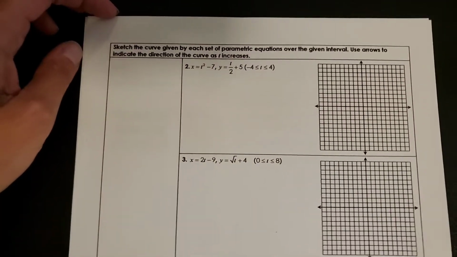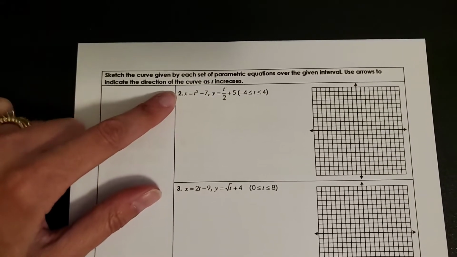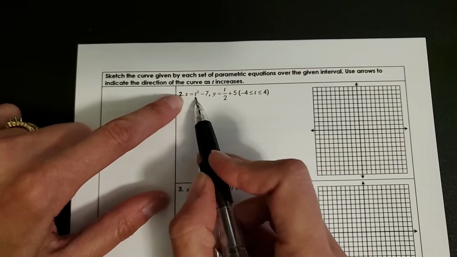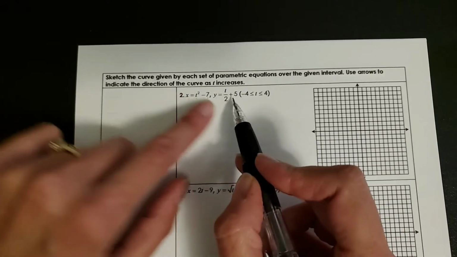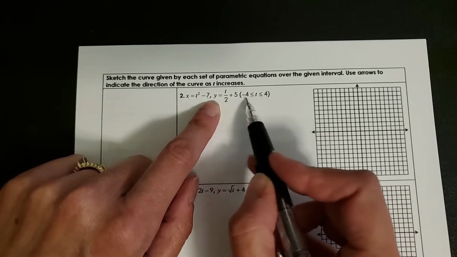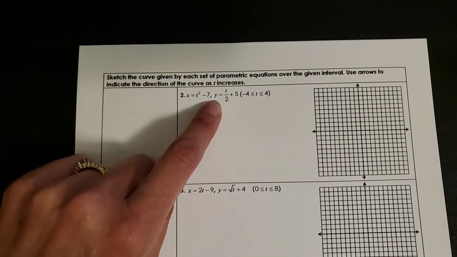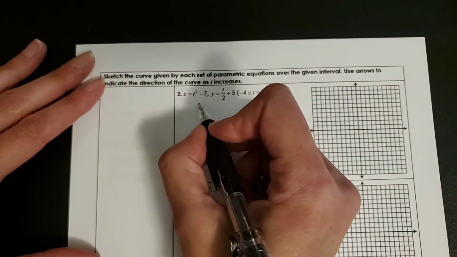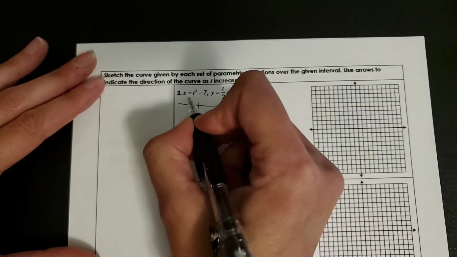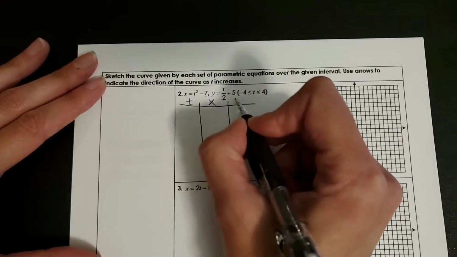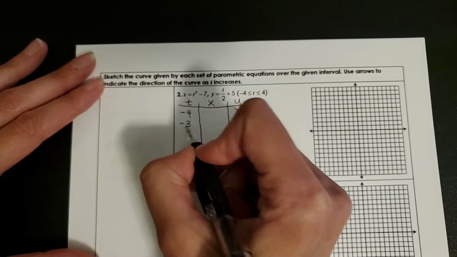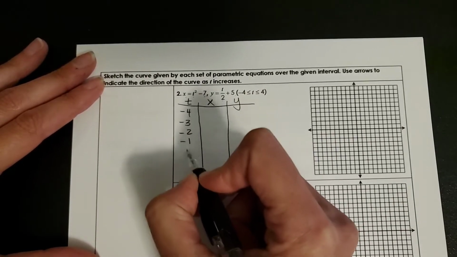We're going to skip around a little bit, but let's start with number 2 here. Notice that here's the formula for x, t squared minus 7. And here's the formula for y, t divided by 2 plus 5. And I'm given a domain for t. So I'm going to create a table where I'm going to find t, x and y, and t is going to go from -4 to 4.